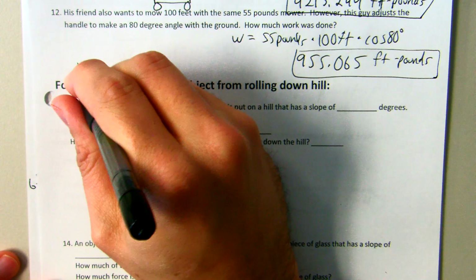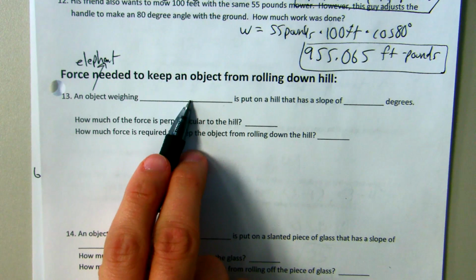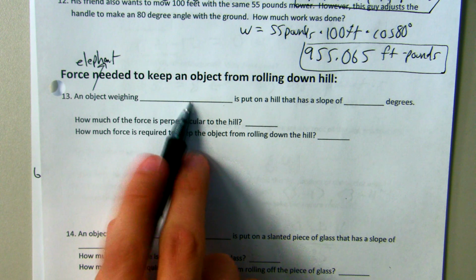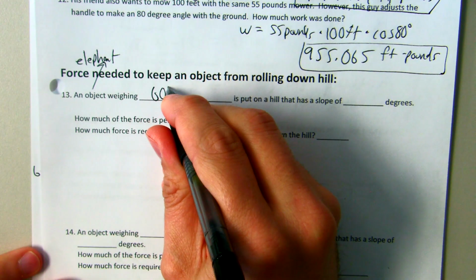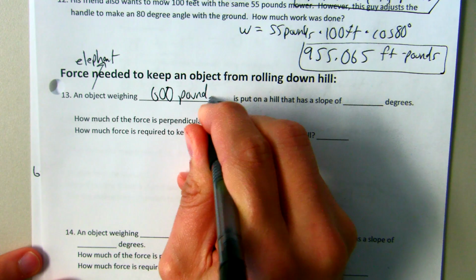How about an elephant? How much do you think an elephant weighs? 6 tons. Okay, I think I heard 600 pounds first.